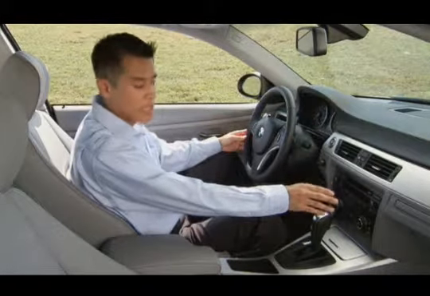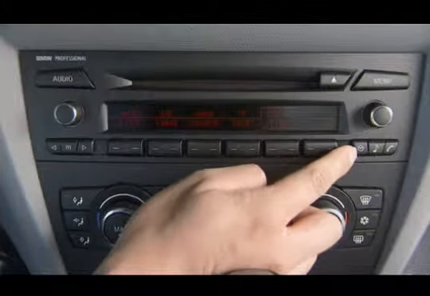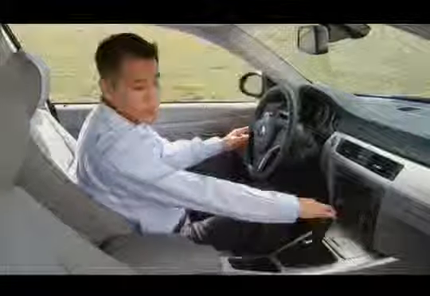Anytime you're adjusting the radio, if you're ever lost in any particular menu, press the clock button not only once to bring up the clock, but if you hit it a second time, it brings up the radio.